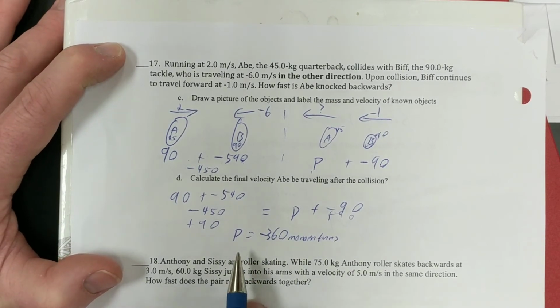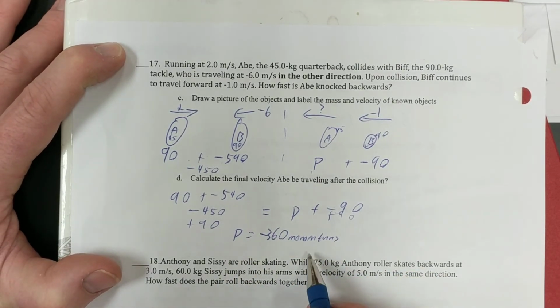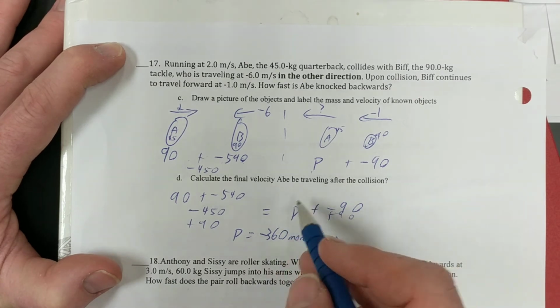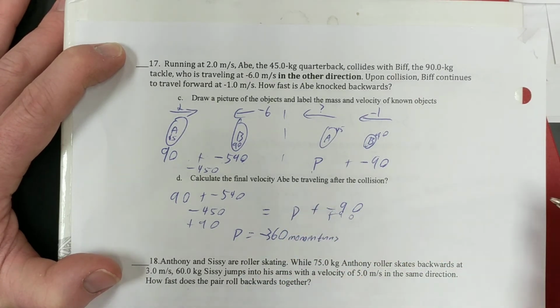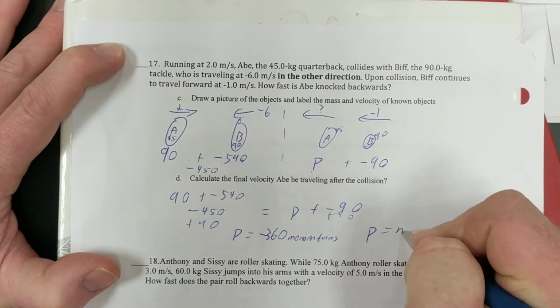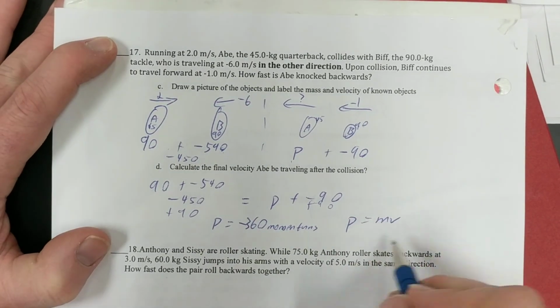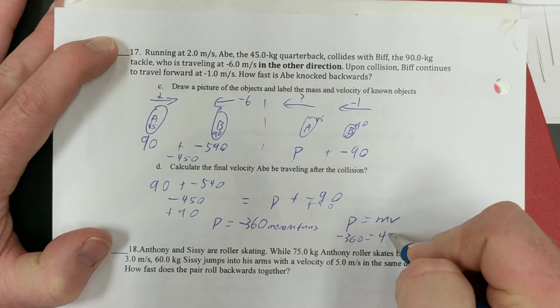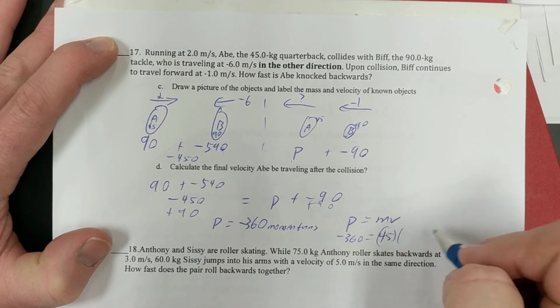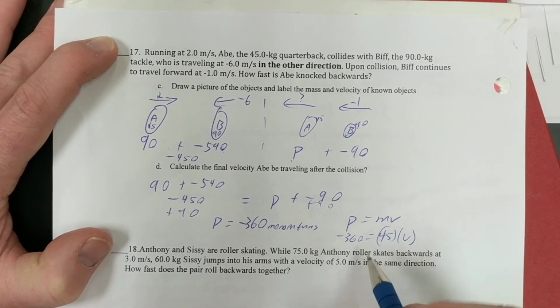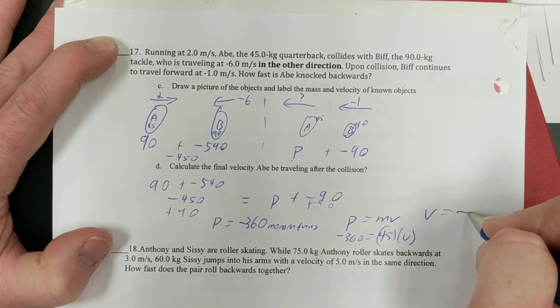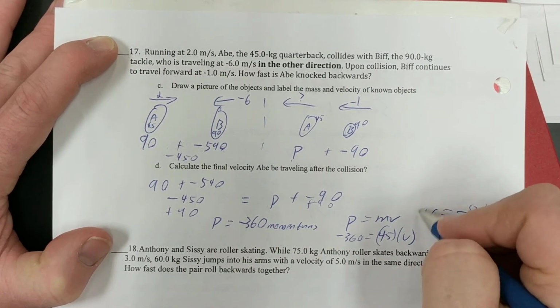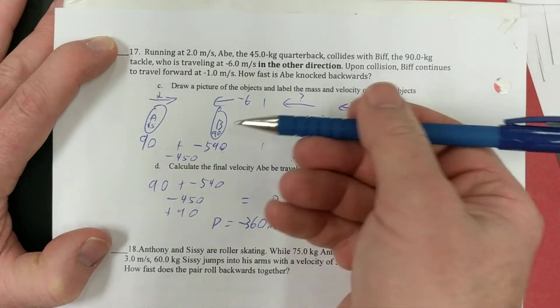Well, then I need to find how fast Abe's going. So I know Abe's momentum, but I need to know his velocity for that. So P equals mv. We're doing it a lot. P equals mv. -360 needs to equal Abe's 45 kilograms times his velocity. If you do that math out, velocity comes out to be -8 meters per second. Negative makes sense because he's moving backwards.